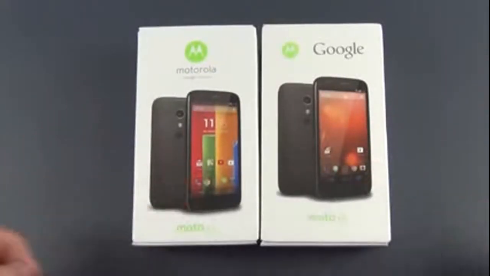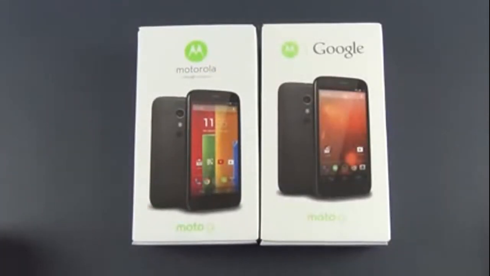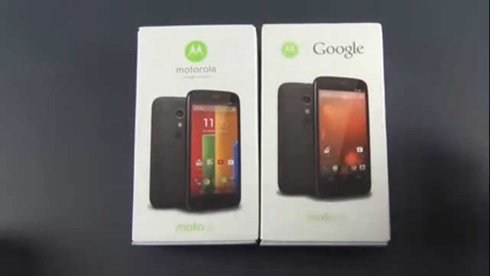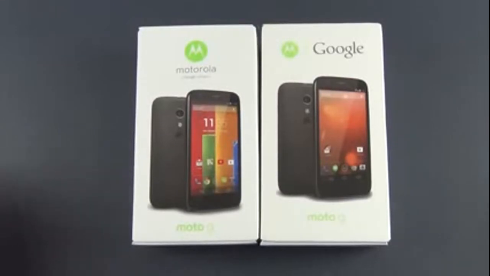Now, in terms of specs, these are identical. They both have the same 4.5-inch LCD IPS display with 720p resolution, good for 329 pixels per inch. We have the same 1.2 gigahertz Snapdragon 400 processor. We have 1 gig of RAM, and we have a 2070 milliamp hour battery. So we have the same specs, the same camera, 5 megapixel rear firing camera, the same hardware design, everything like that. It's just the software is different.